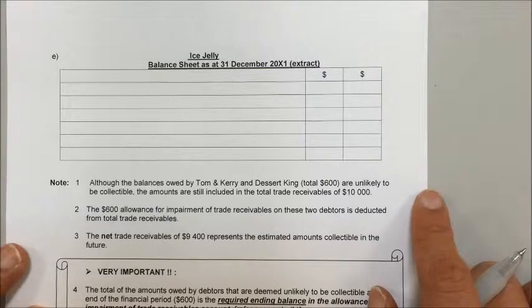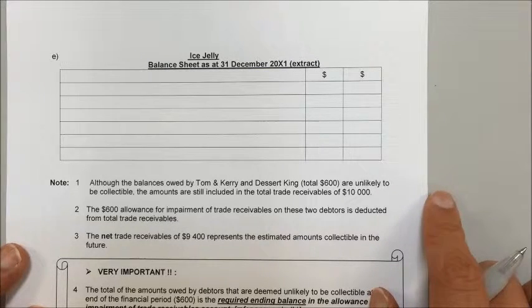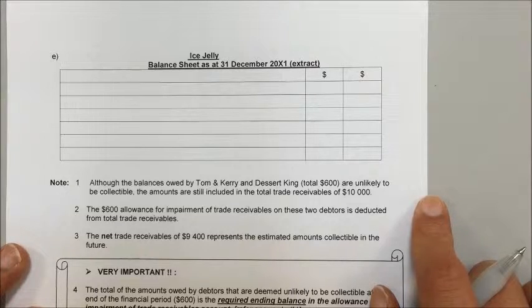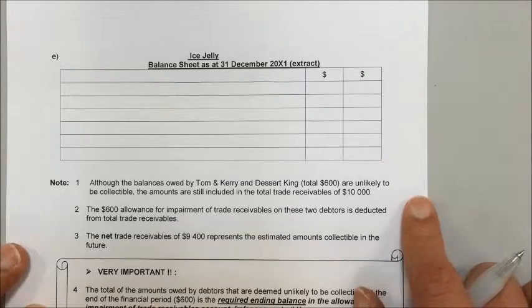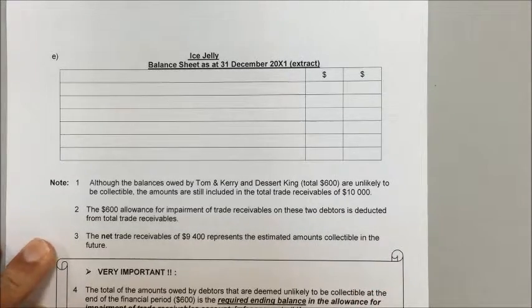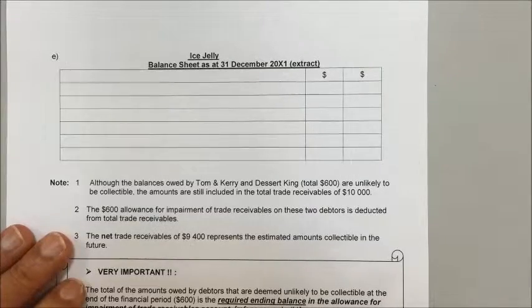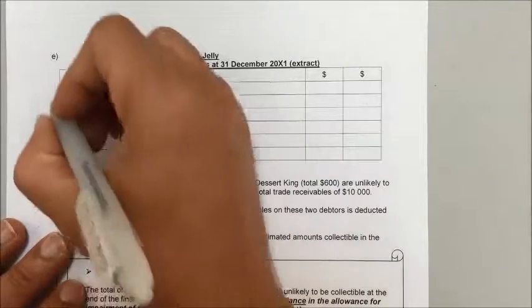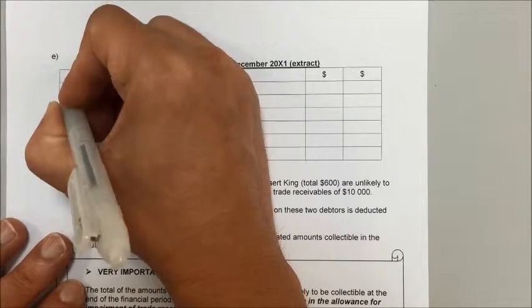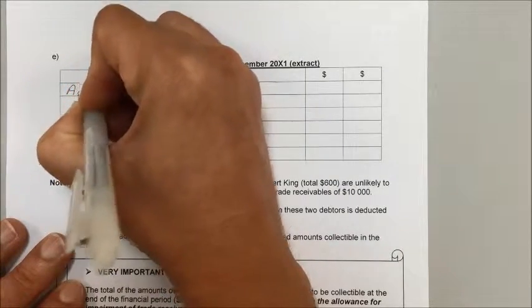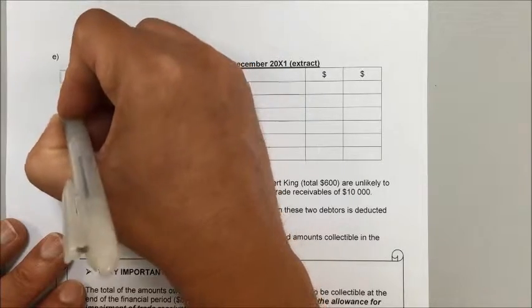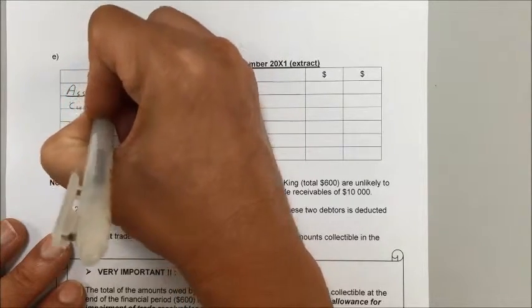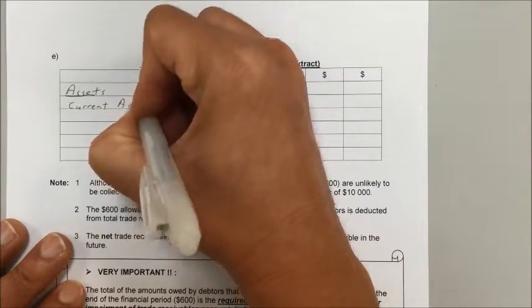Although the balances owed by Tom and Carrie and Dessert King are unlikely to be collectible, the amounts are still included in the total trade receivables of $10,000. So we have to write $10,000 for the amount of trade receivables and not the net amount. So for your balance sheet, this will appear under your assets and specifically your current assets.